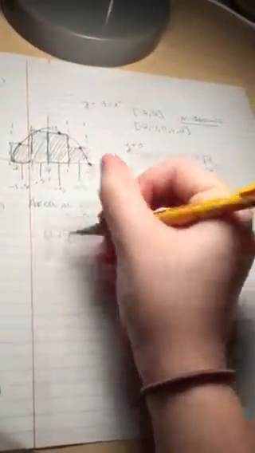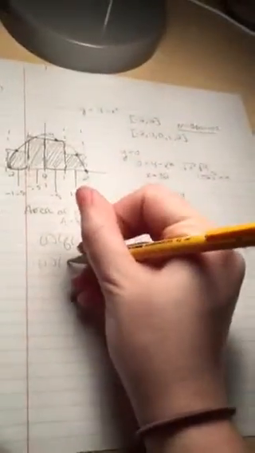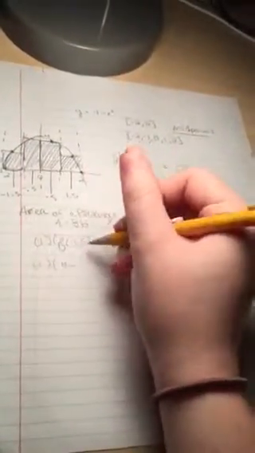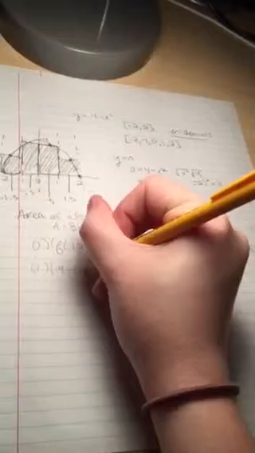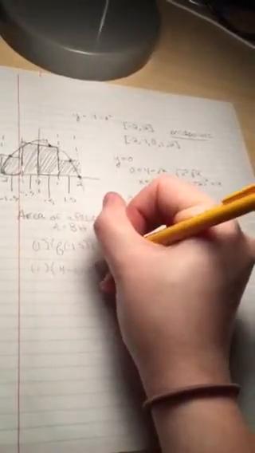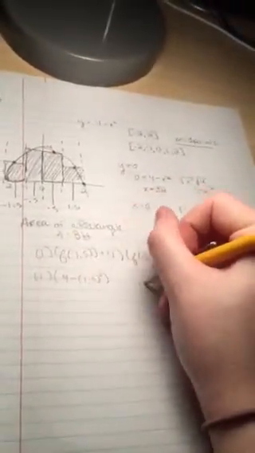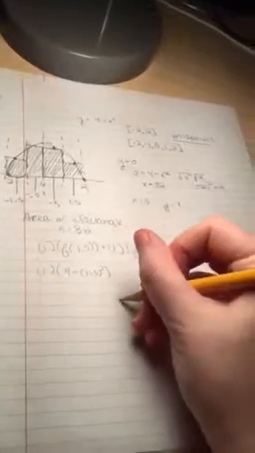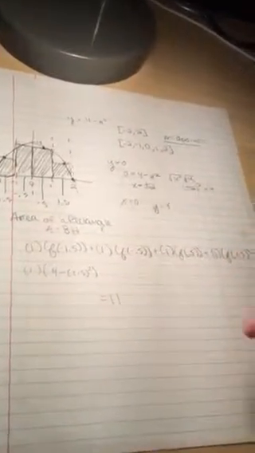And then you add that pretty equation up, so you'll say 1 times 4 minus 1.5, negative 1.5 squared, and so on and so forth, and you should get 11. I got 11, so you should get 11.